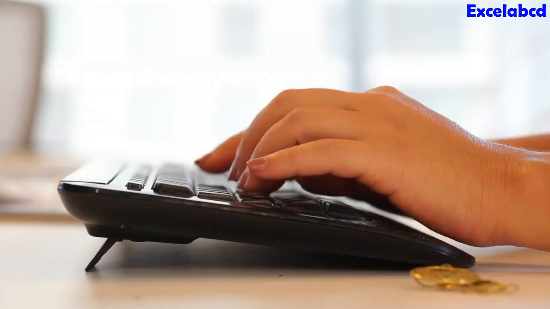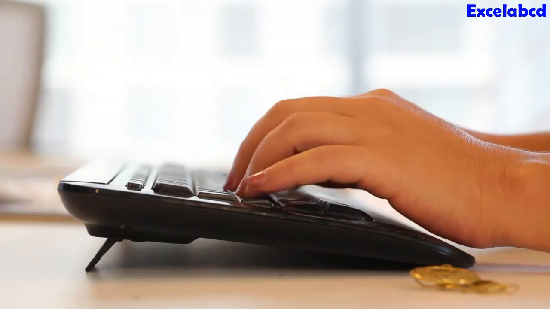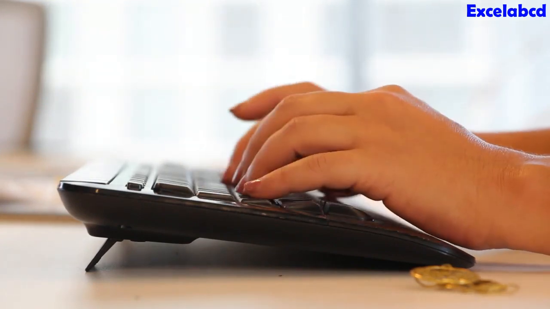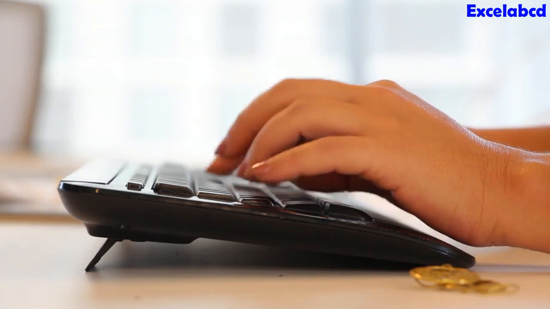That's it for this video on navigating the Excel interface. Now that you know how to use the ribbon, worksheet, formula bar, name box and status bar, you can start working with your data in Excel.